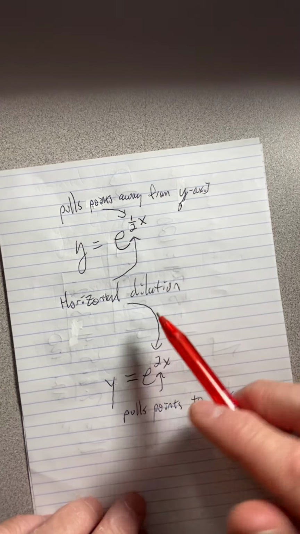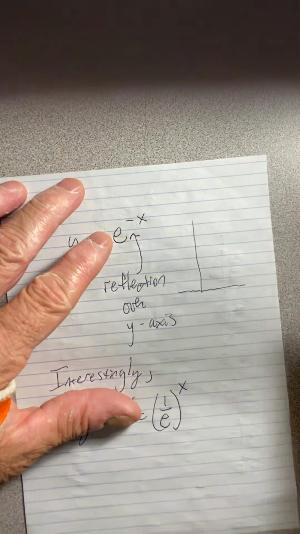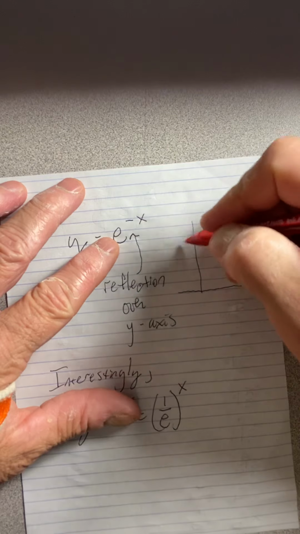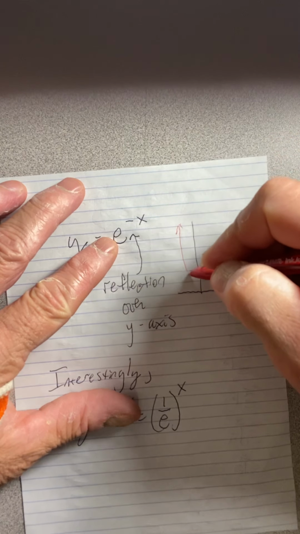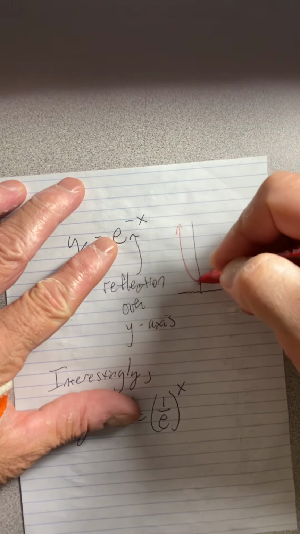Now, e to the negative x reflects over the y-axis. So instead of going up like this, it'll be coming down and look like, well, I should go through 1. Sorry, I almost missed it. And look something like that.